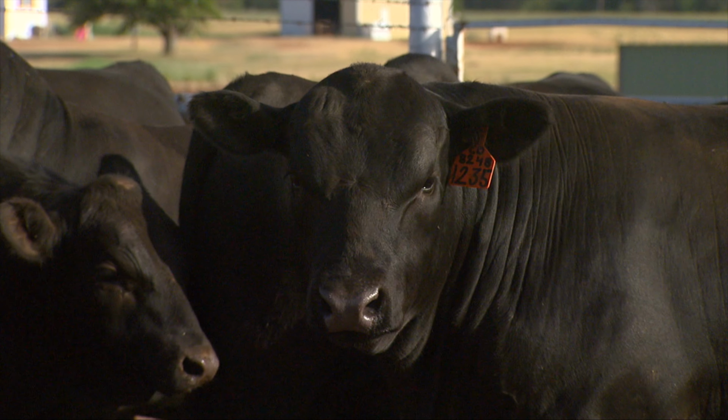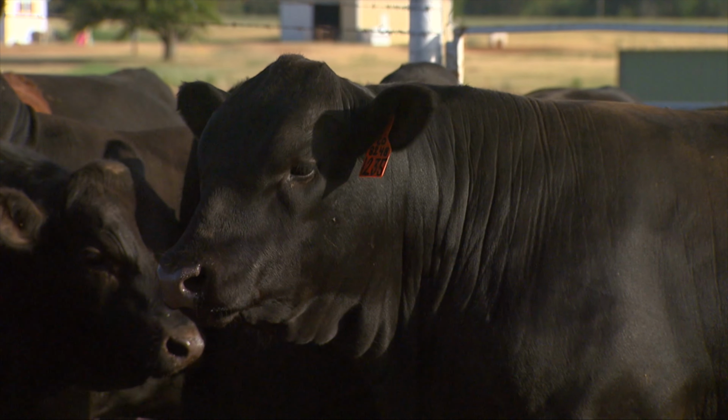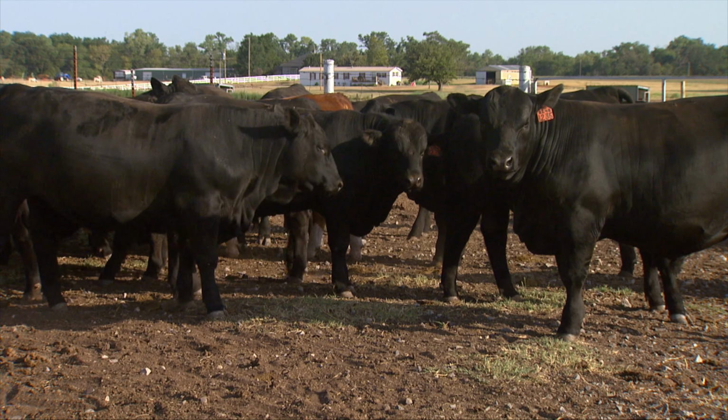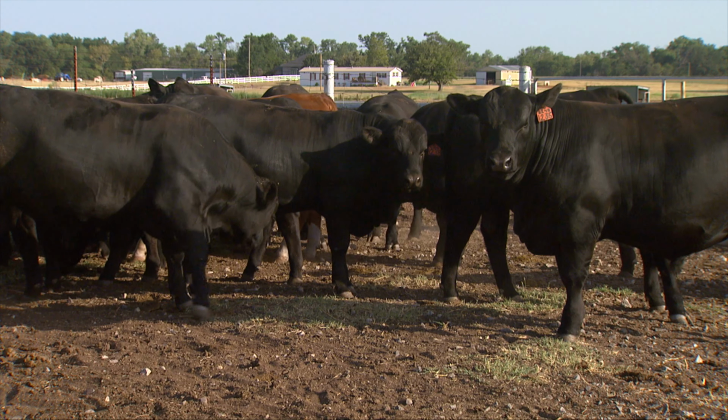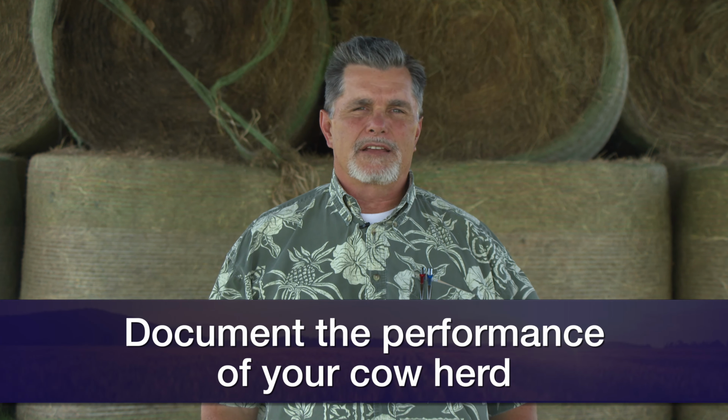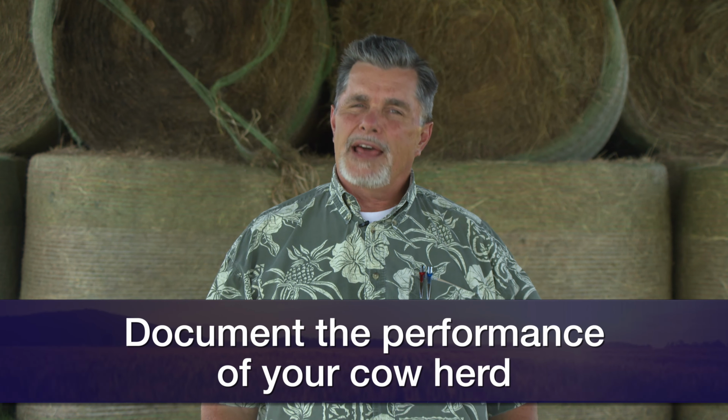And the reality is that if we want to make good decisions and try to improve our management or our profit potential or our genetics that contribute to that profit potential, we need to document performance of a cow herd and the calves produced. We need to collect that data when we can, and we need to take inventory of certain things. First, what exactly is efficiency?